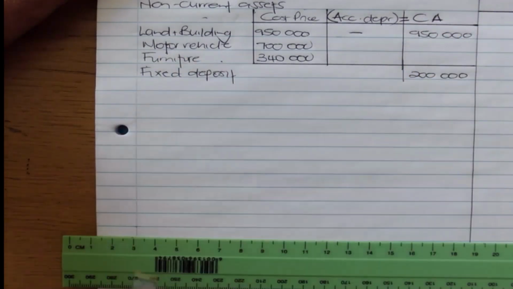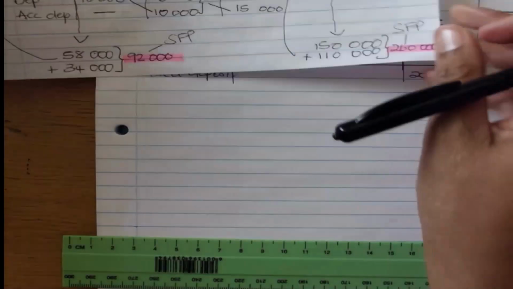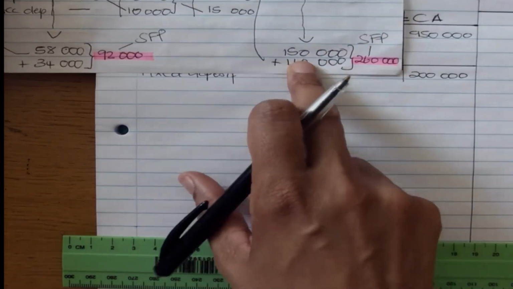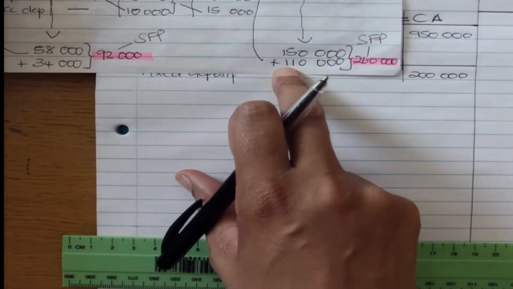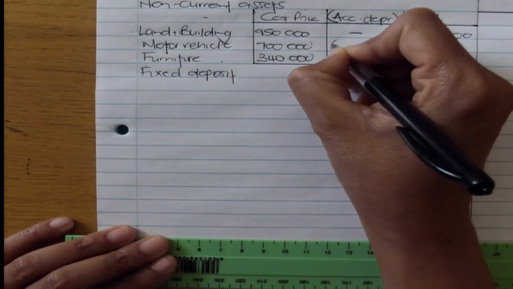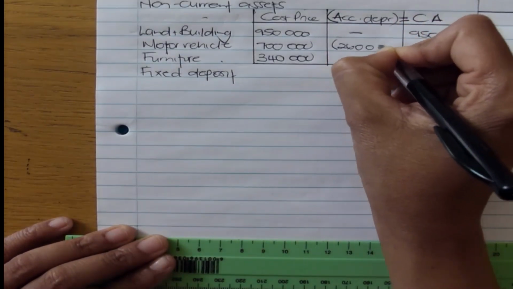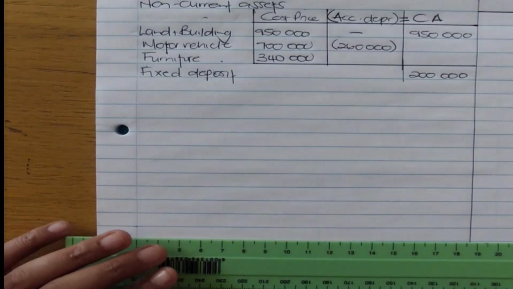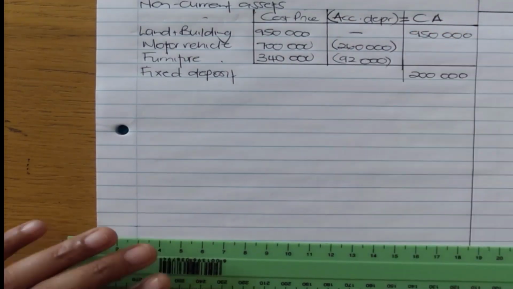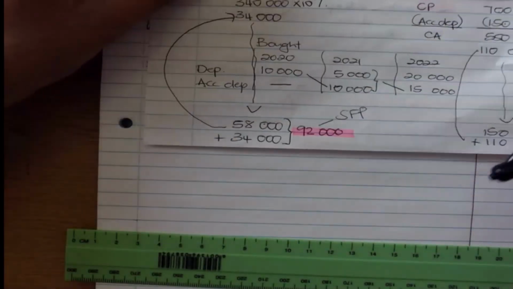Then we have motor vehicles, right? Remember what was our depreciation for our motor vehicles? 260,000. How did we get that? Current year depreciation, which is 110, and the accumulative depreciation that they already had, which was 150,000. And then we have 92,000 for our furniture. Remember, we got it from our calculation.